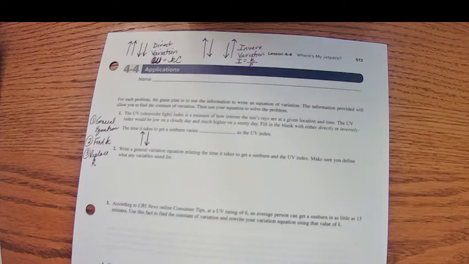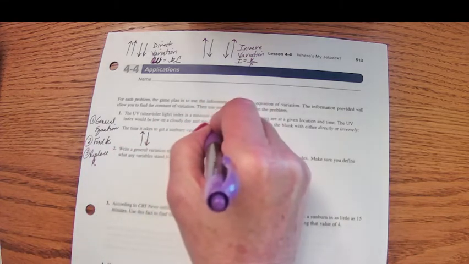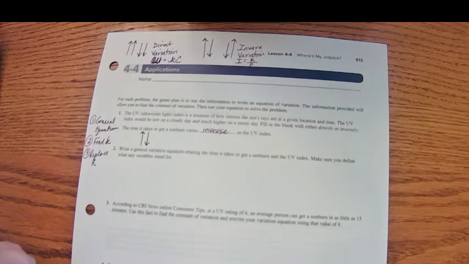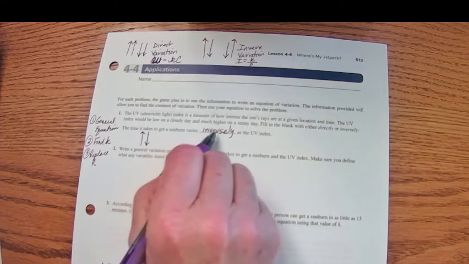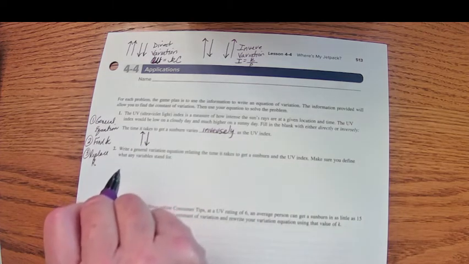The higher the UV index, the sunnier it is, the faster you're going to be able to get a suntan. So this definitely represents an inverse variation. The time it takes to get a sunburn varies inversely to the UV rays.